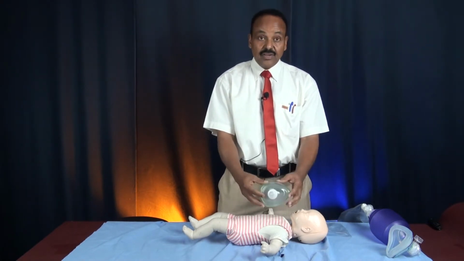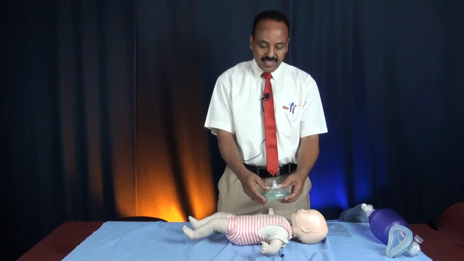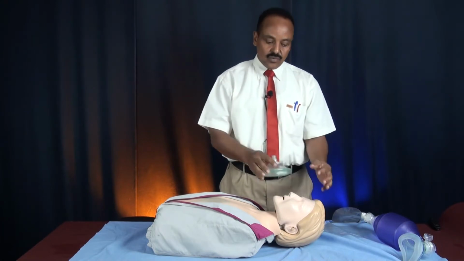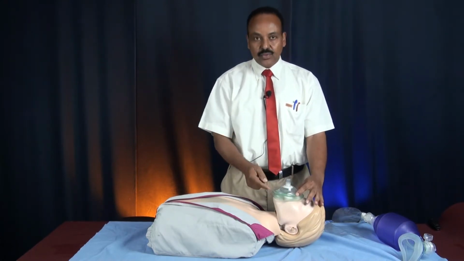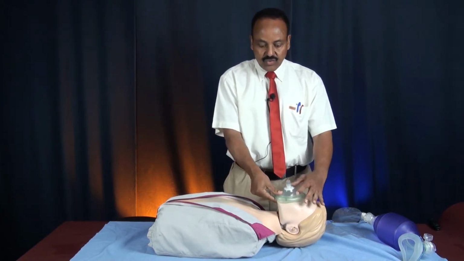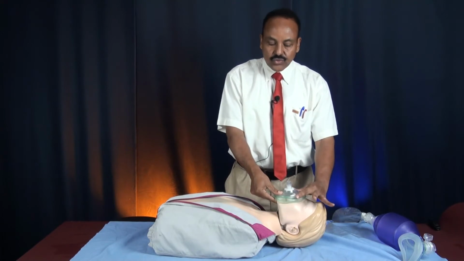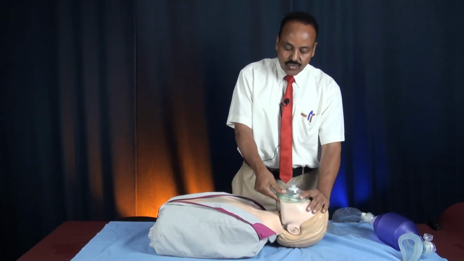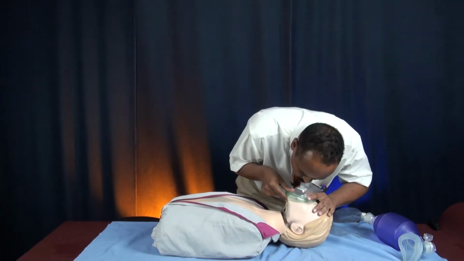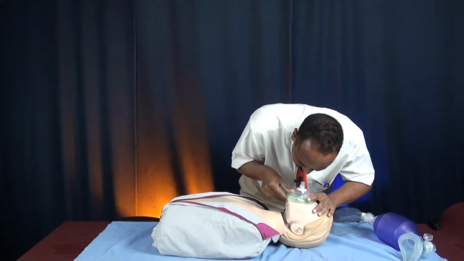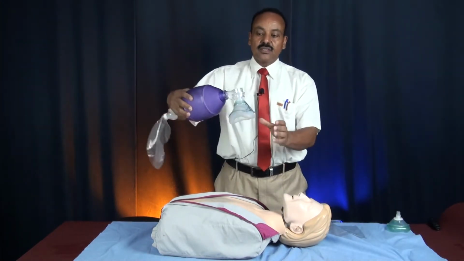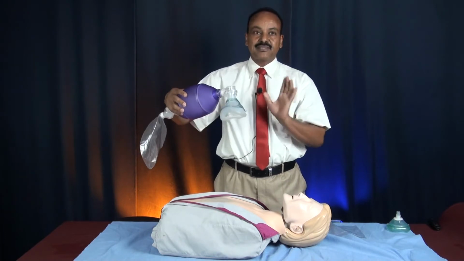This pocket mask is available; you can buy it from a pharmacy and keep it in your car. We place the top on the nose bridge and the broad part on the chin, using 3 fingers and pressing hard to make a good seal. Here you use 2 fingers and tilt the head, chin lift, and you give breaths, watching for chest rise.